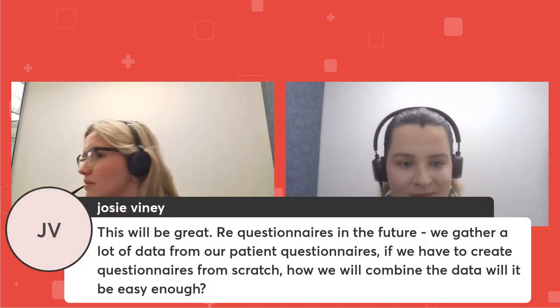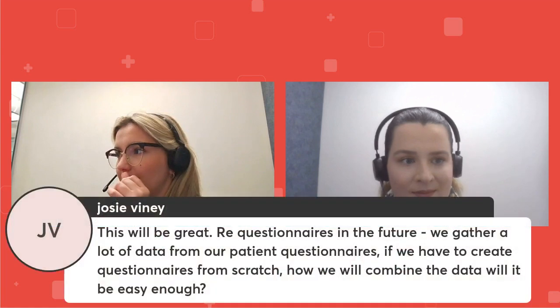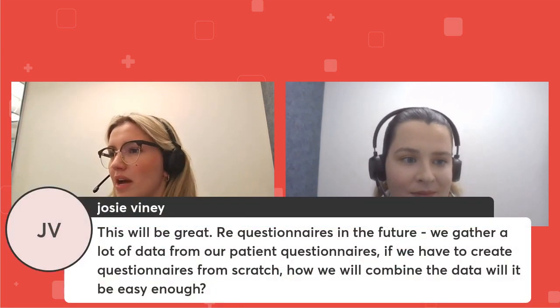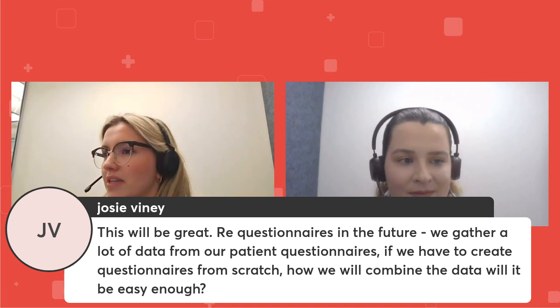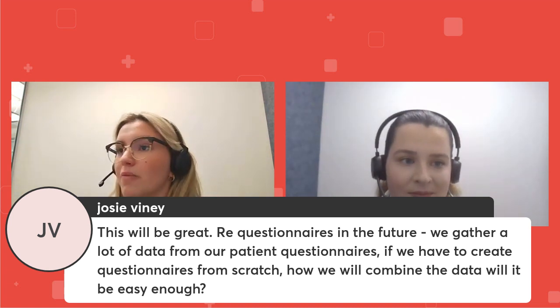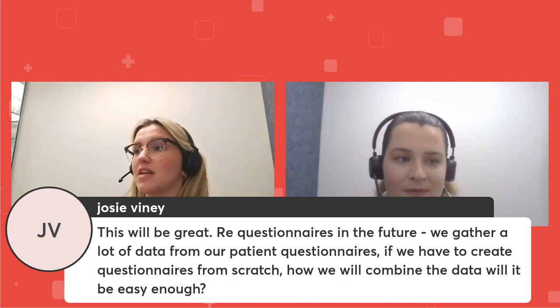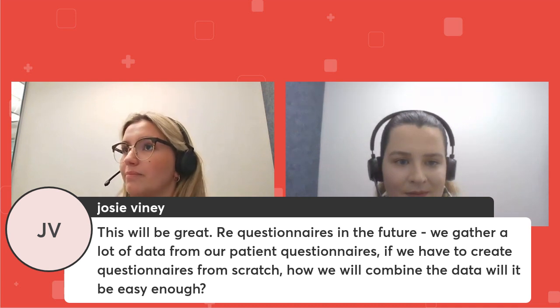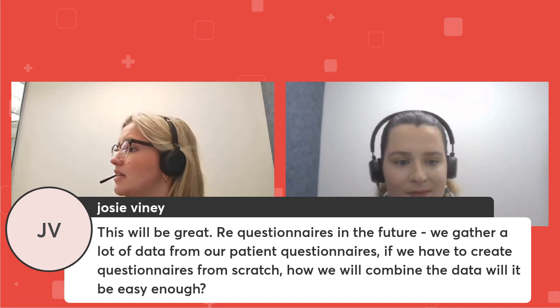Then we can see one from Josie. Regarding questionnaires in the future, we gather a lot of data from our patient questionnaires. If we have to create questionnaires from scratch, how we combine the data, will it be easy enough? So this will be new questionnaires. So it will be in the same process that you do. The only difference is now we've given you the capability to create your questionnaires rather than you raising requests and having that back and forth from there and being quite limited with that aspect.